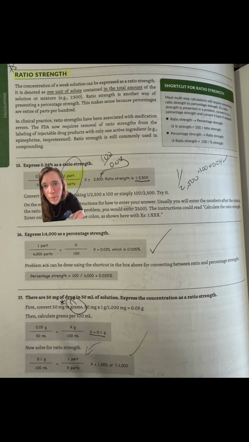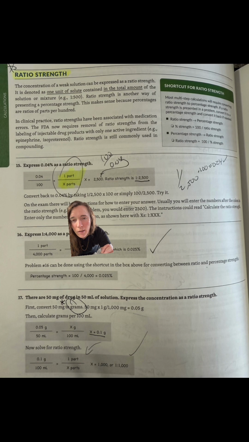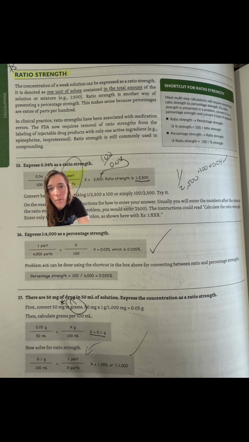Express 0.04% as a ratio strength. So we put that 0.04 over 100 and set it equal to 1 part over X parts. Remember cross multiplication, 100 times 1, set it equal to 0.04 times X. So basically 100 divided by 0.04, you're going to get 2,500. So that's how we get this ratio strength, 1 to 2,500.